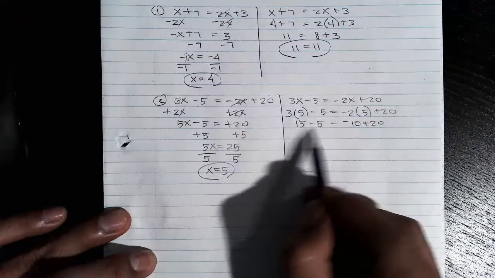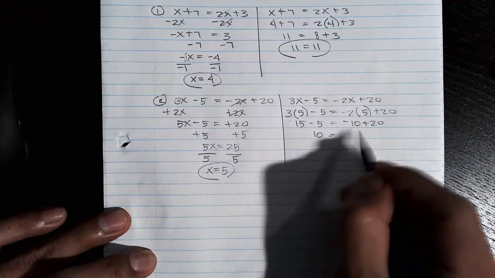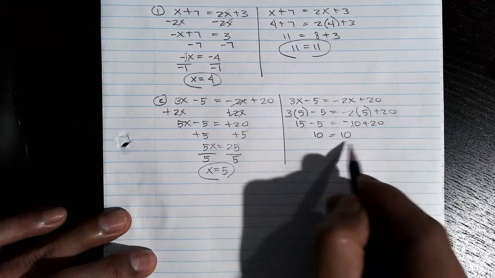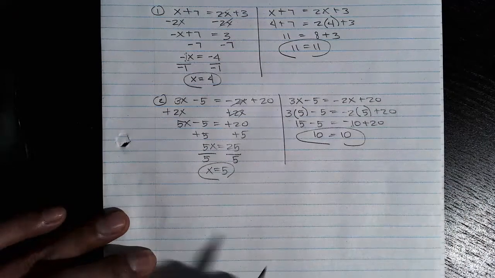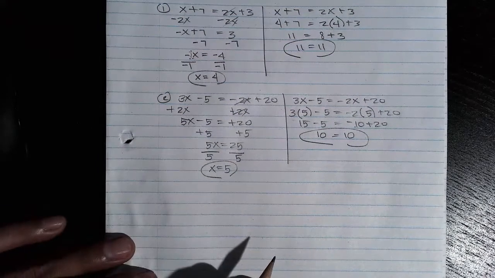Doing the math. 15 minus 5 is 10. And negative 10 plus 20 is 10. So we're good. Next example.